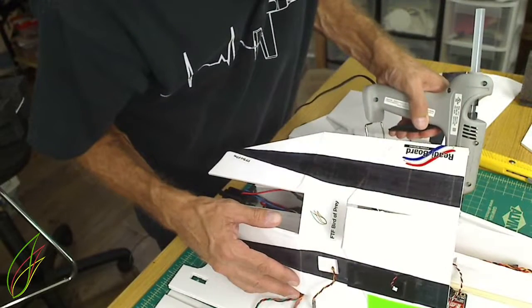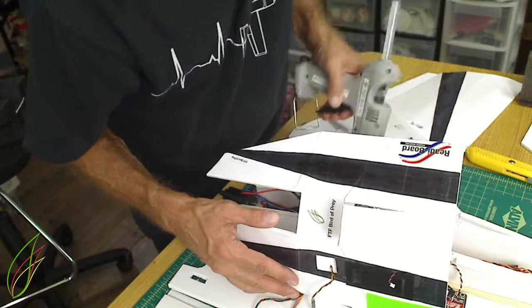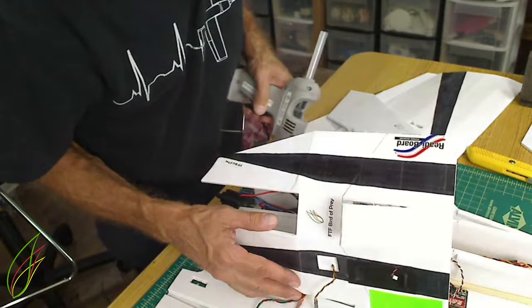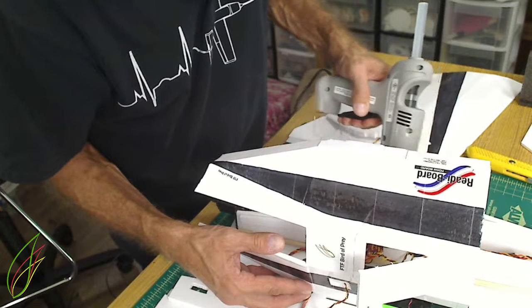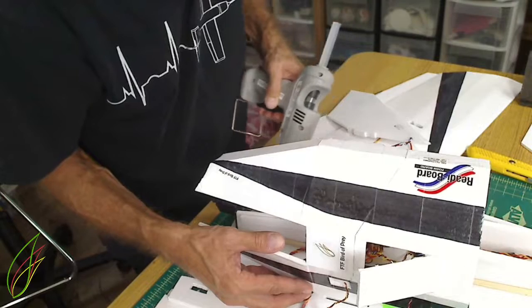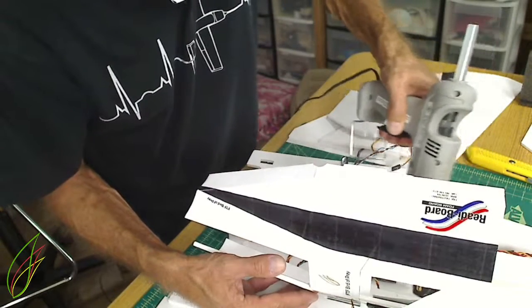We're going from here. I'm just gonna do right along this line, right along here, right along here, very gently, right along here. Whoop.